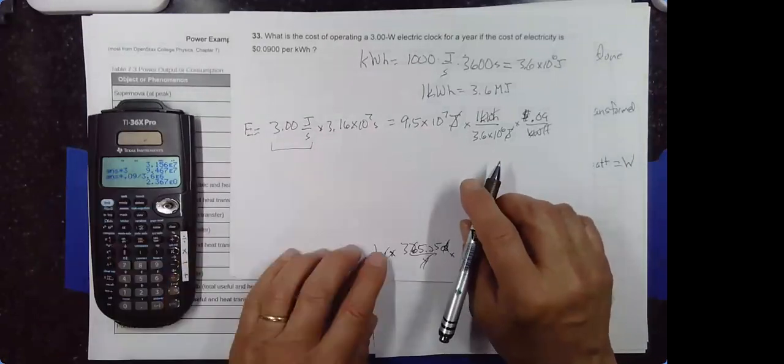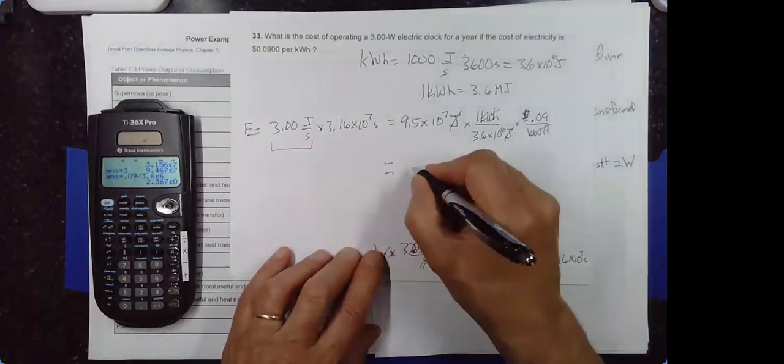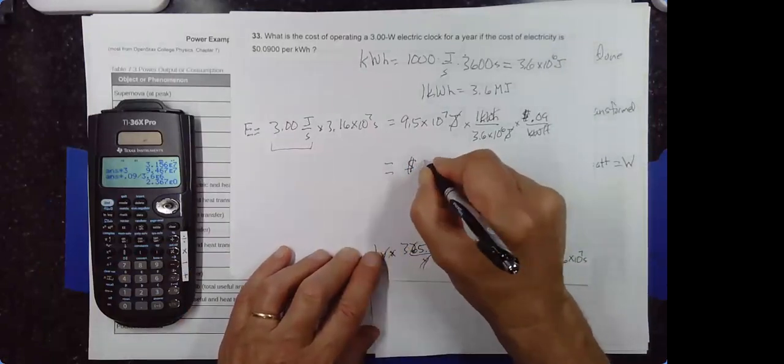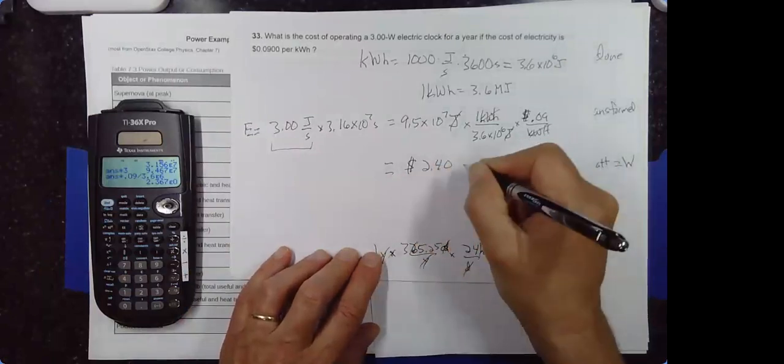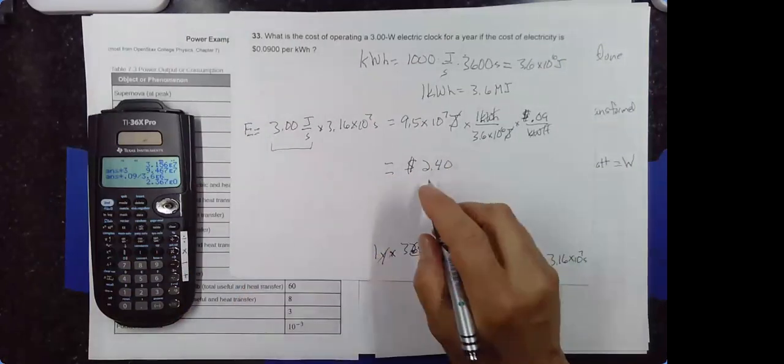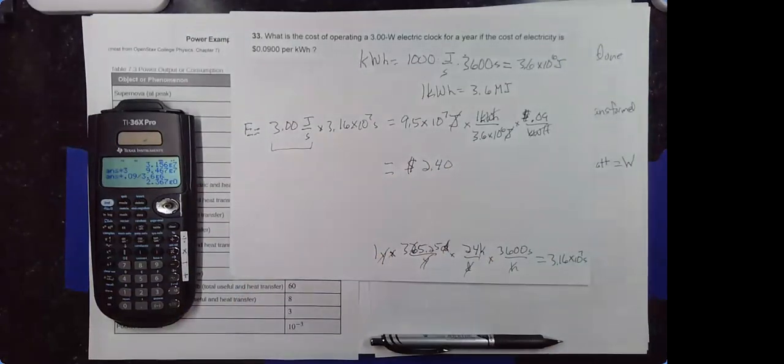And I'll get a princely sum of $2.40 if I round it to two significant figures. Which isn't bad. So is it worth unplugging your clock to save energy? Probably not. Now it would be worth it to turn off a 100-watt electric light bulb, because that's going to cost you a bit more.